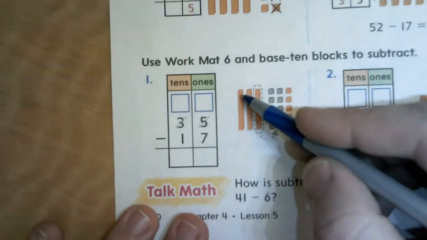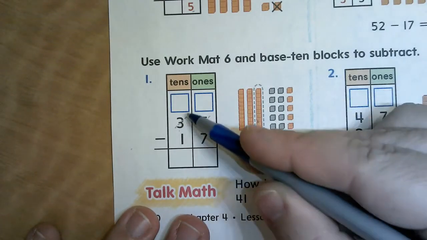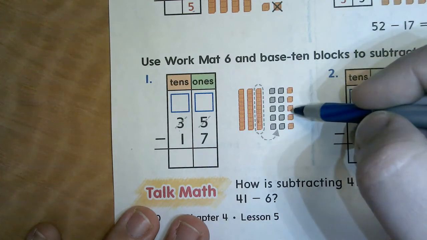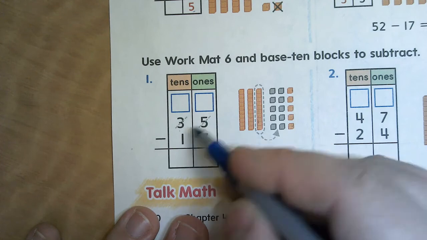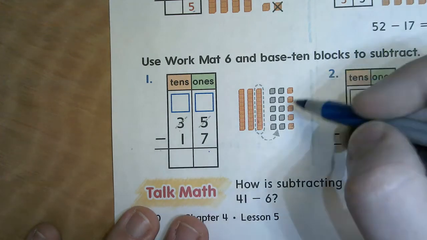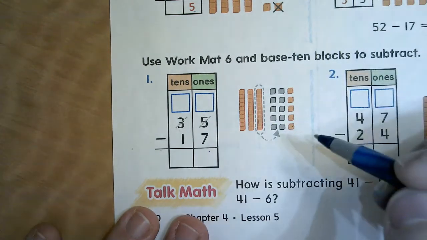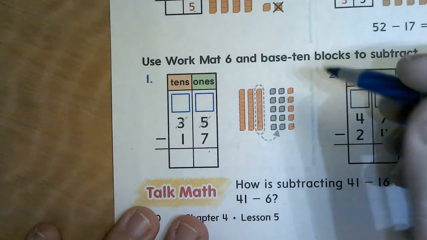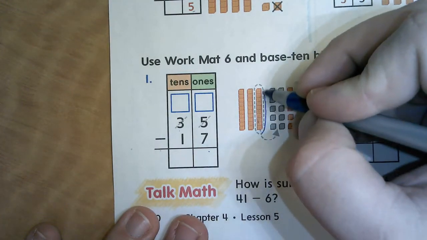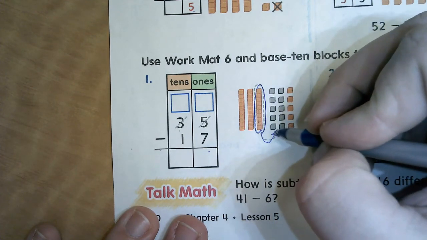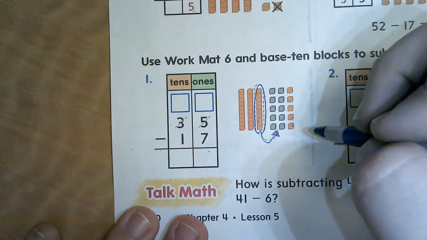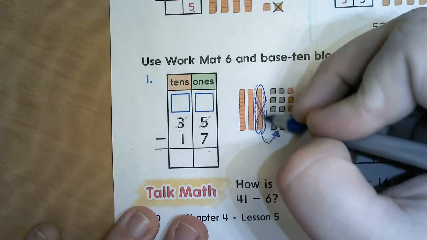So over here, I've got 10, 20, 30. And over here, I've got 1, 2, 3, 4, 5. When I subtract my ones, I have 5 minus 7. Well, if I only have 5, can I take 7 away? No, I can't do that. So I'm going to take my tens group here and separate it into 10 ones. When I do that, I'm getting rid of one of my tens.